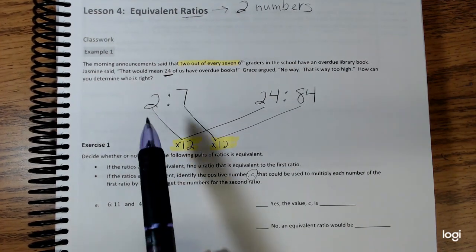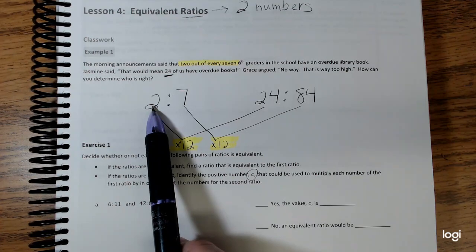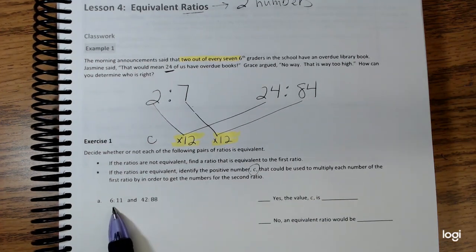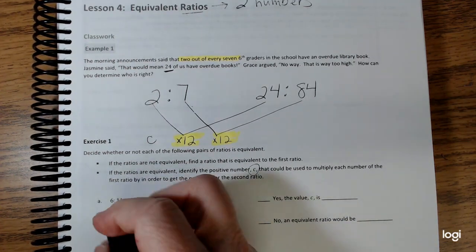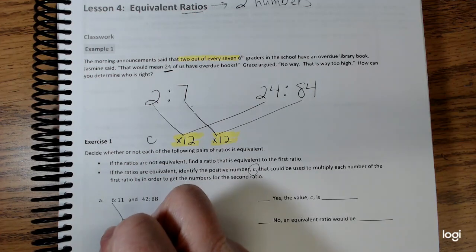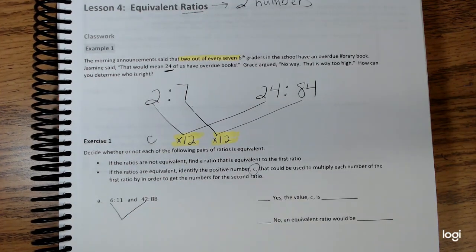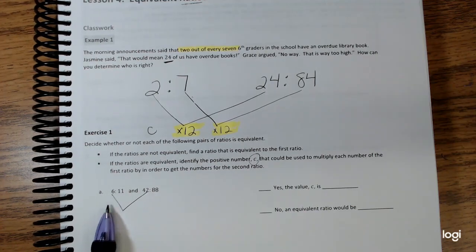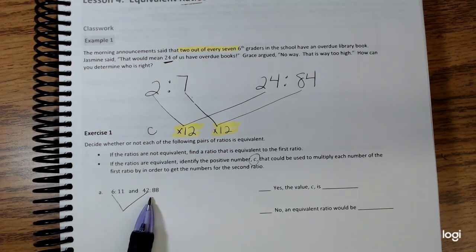We're going to draw lines, and we're going to go from the first number in this ratio to the first number in the second ratio. So right here we have 6 is first and 42. So we'll go ahead and make our line here, 6 to 42. All right, well, let's think about this. What can I multiply 6 by to get 42?